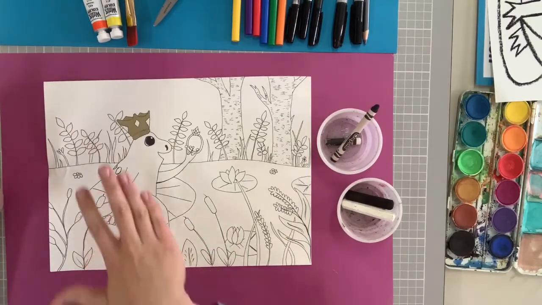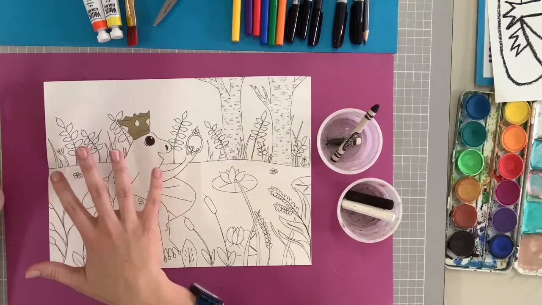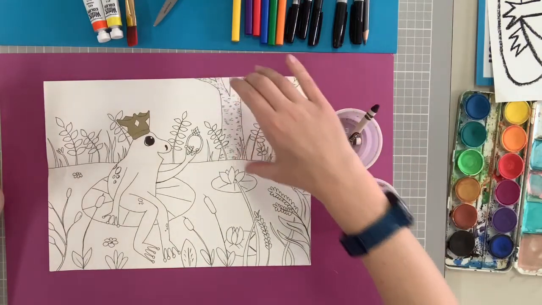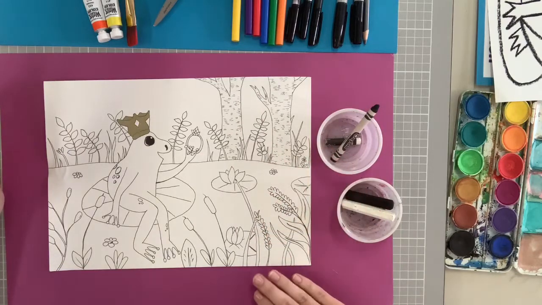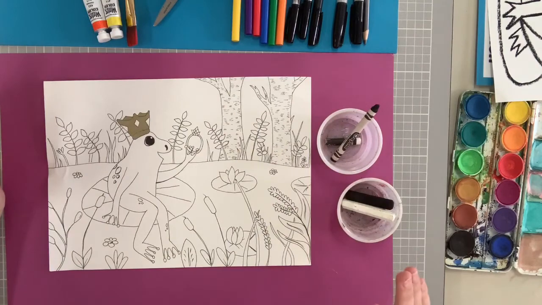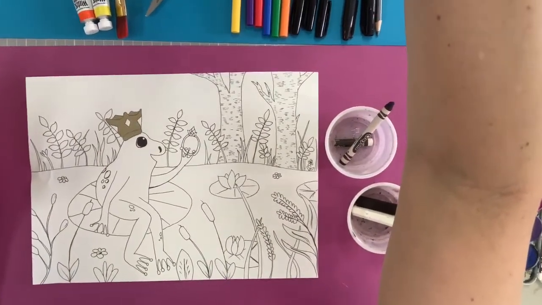Even though my frog prince is over here, not in the center, it's balanced out by this extra foliage and tree scene on this side. You see how when you're looking at it, your eye sort of moves around a little bit, right? Hopefully. And maybe I should show you, because there's a lot of small details.